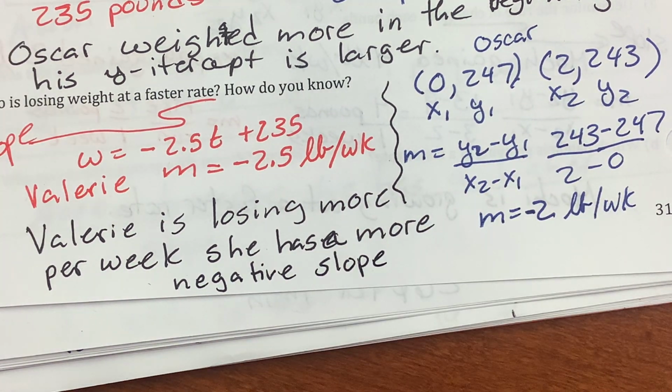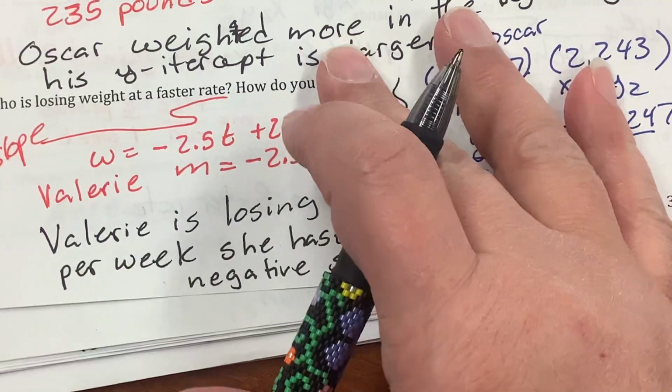Because negative 2.5 is a more negative slope than negative 2. So she's losing more weight. Losing is a negative word. So she's losing more weight. All right, let's look at the next page.